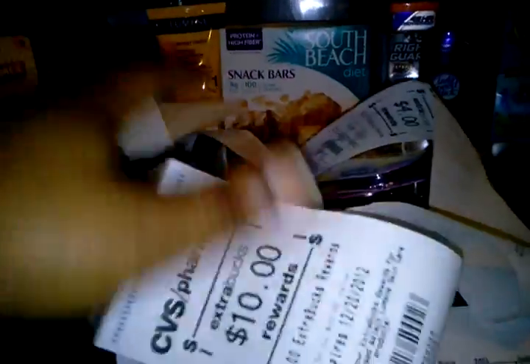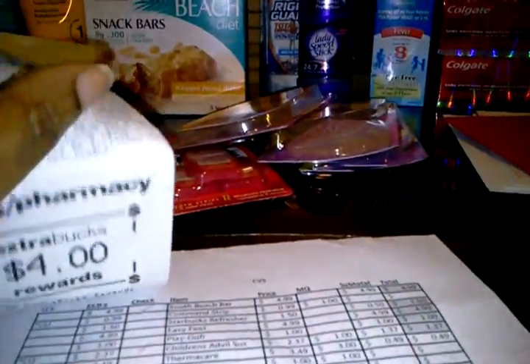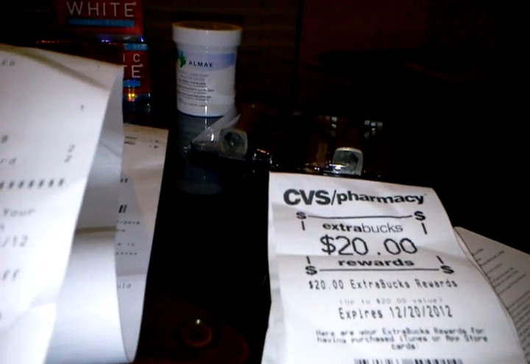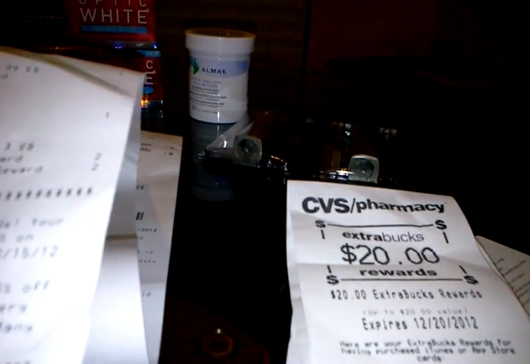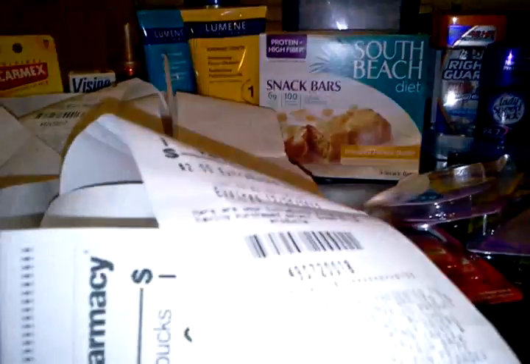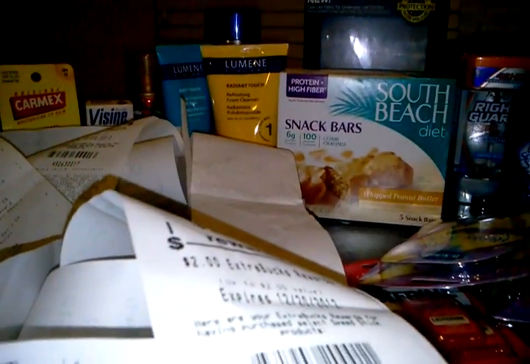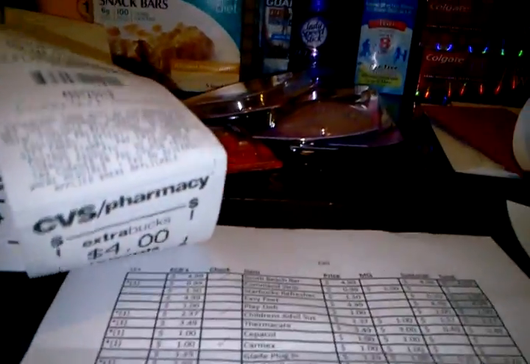Okay, these are all of my extra care bucks. There were 17 of these pieces of paper. Okay, now I also did not include this $20, which makes it $85.86. Okay, I did include the other $10 extra care buck that I got from the Lumine deal, because remember I double dipped on that. So that's what I did.